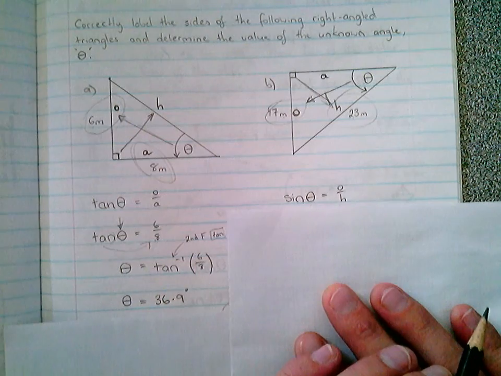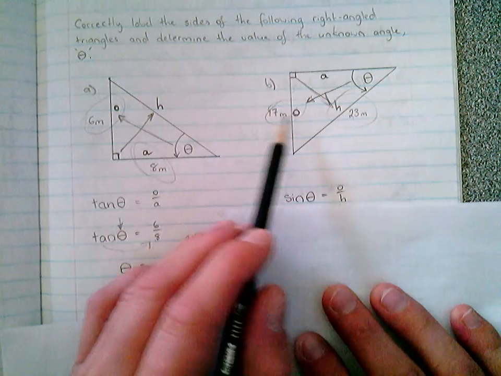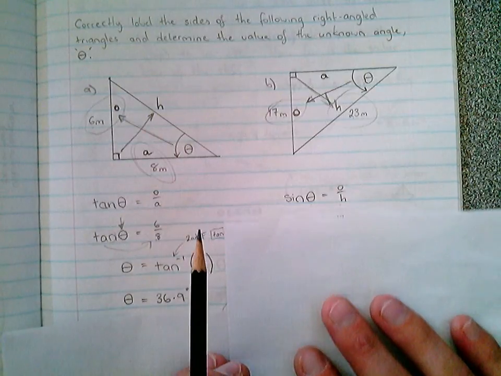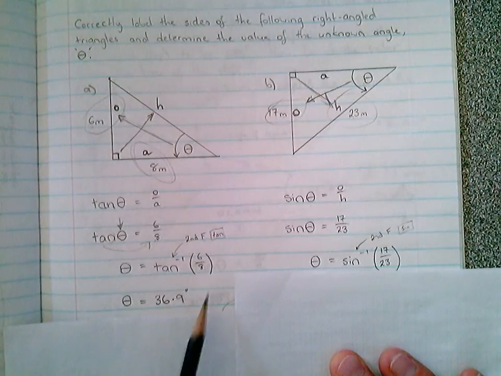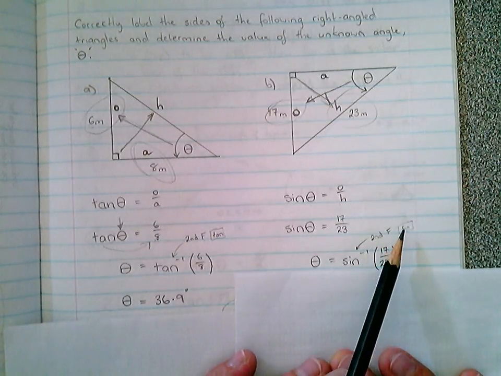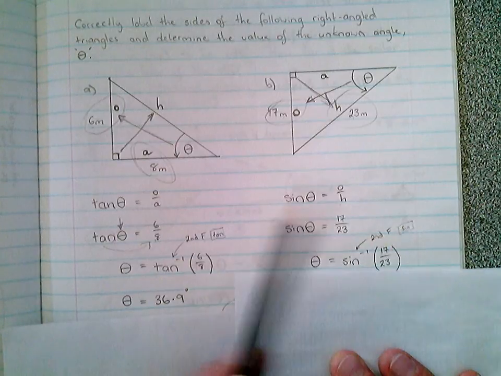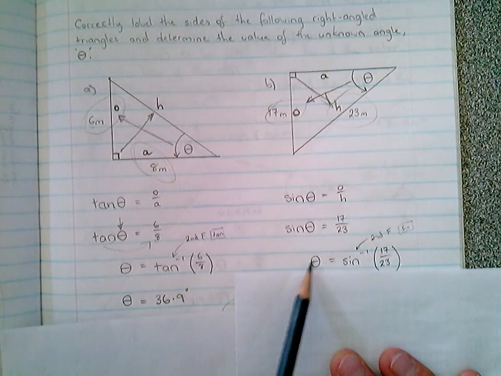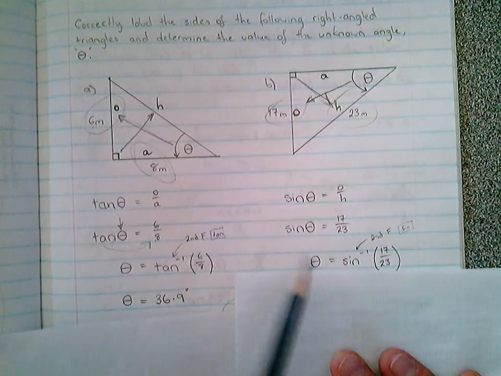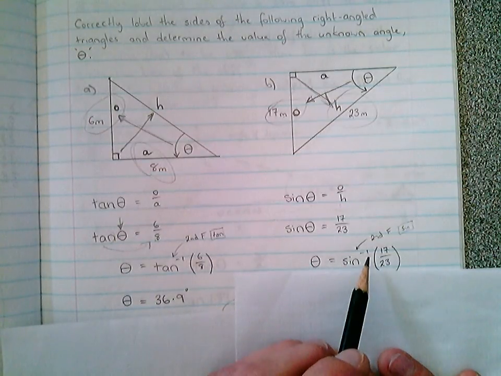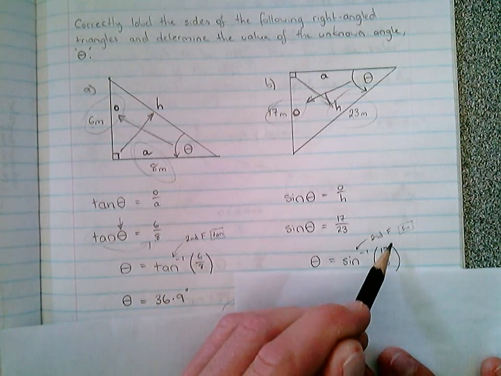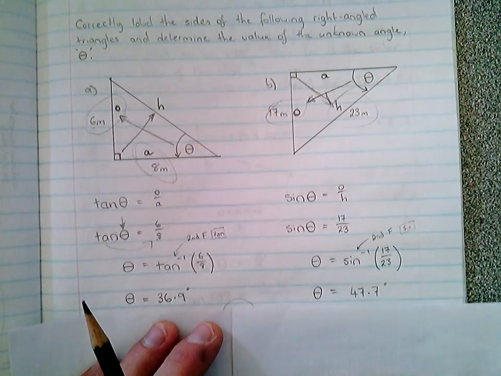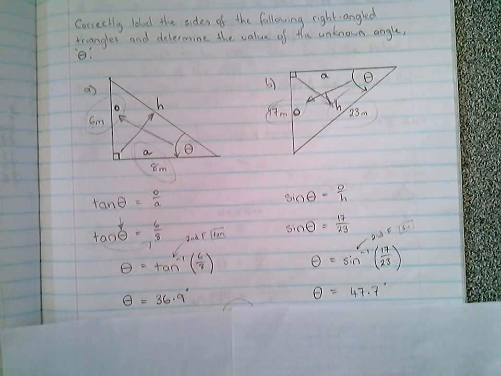Substituting for theta, O and H, theta is theta, opposite is 17 and hypotenuse is 23. And solving for theta using the same process as we did with tan, we're now pressing second function sine or shift sine in order to move sine from one side to the other such that we are finding theta. Okay, so we've got sine -1, which is our arc sine function, insert a bracket, 17 divided by 23, close the bracket, equals 47.7 degrees, should your calculator, as I said, be set to degrees rather than radians.